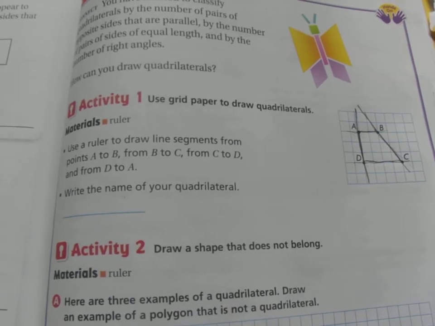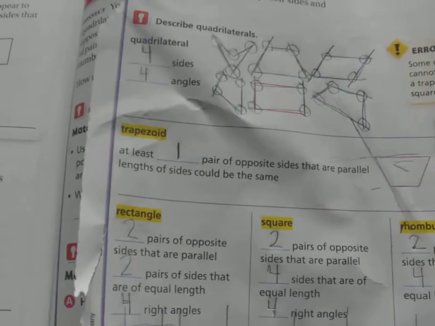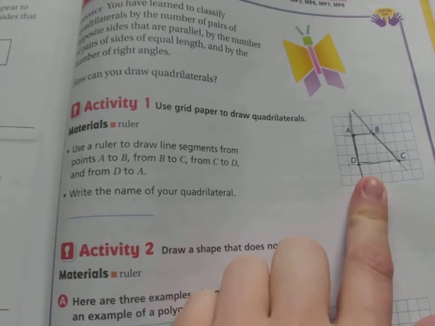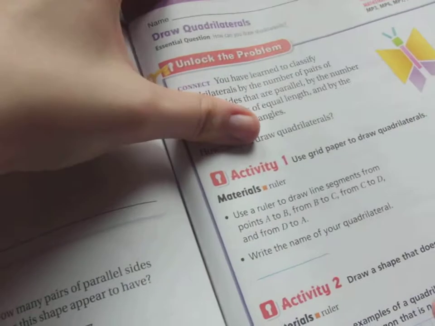A rhombus, does it have two pairs of opposite sides that are parallel? No. And does it have four sides that are of equal length? No. So we can determine that this quadrilateral we just drew is a trapezoid.